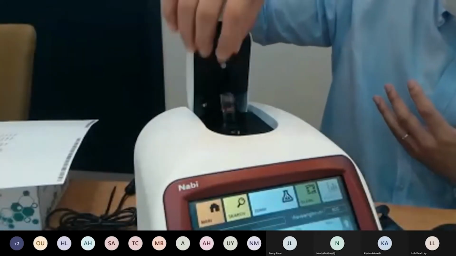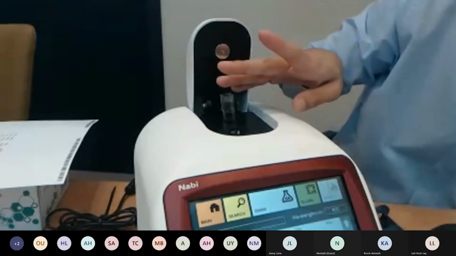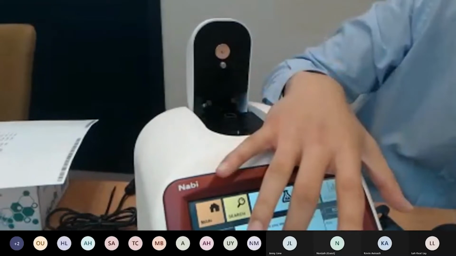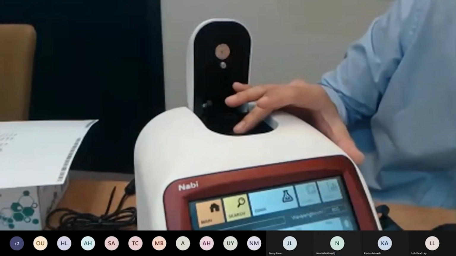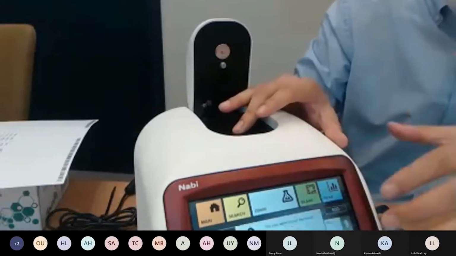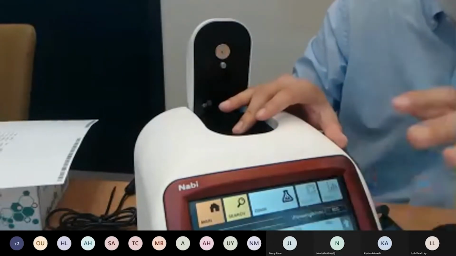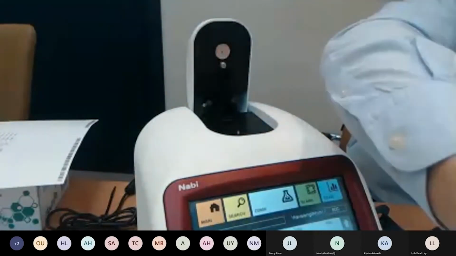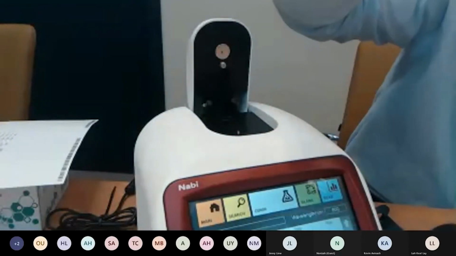So all you have to do is match the arrow with the arrow and insert the blank. Just in case, one more time. That's it. For cuvette measurements, very quick, very easy, very simple.